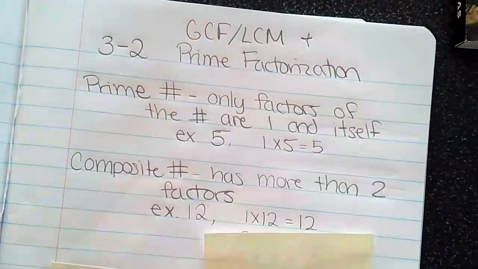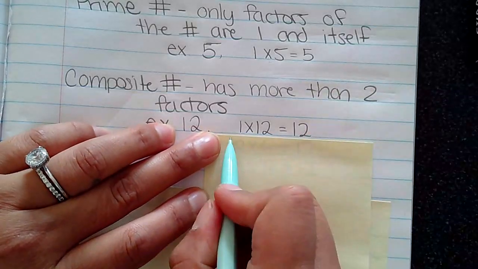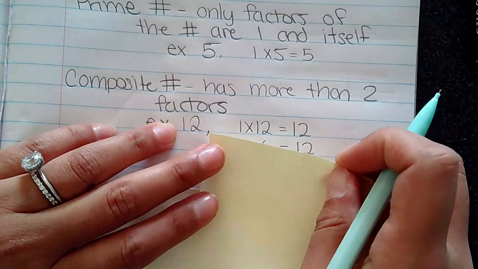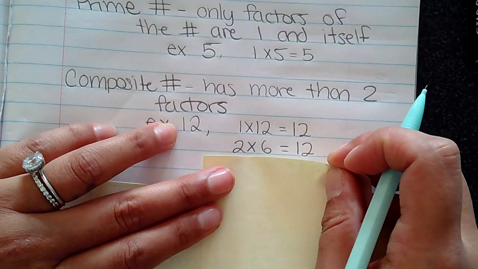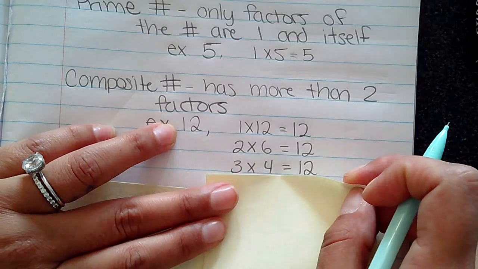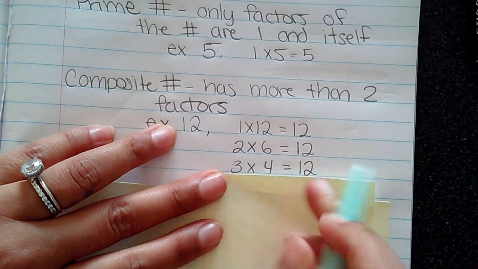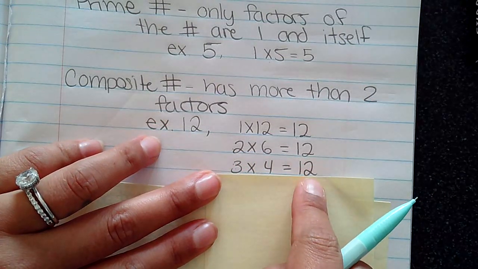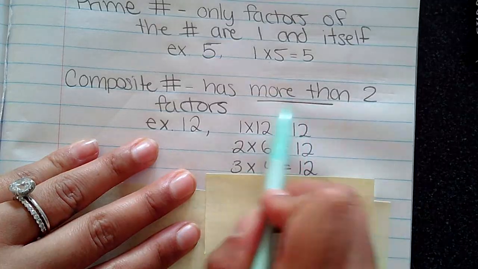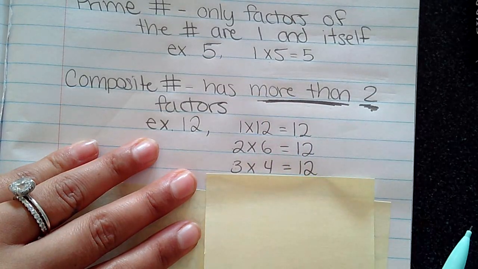This number has these two factors to make 12. 1 times 12 gives me 12, but it also has the factors 2 times 6 and 3 times 4. These all make 12 when I multiply them together. So 12 is composite because it has more than two factors.